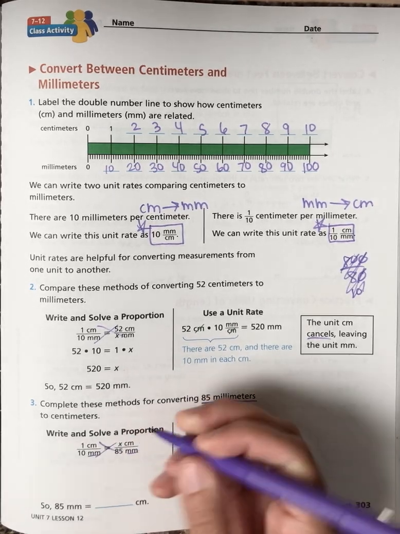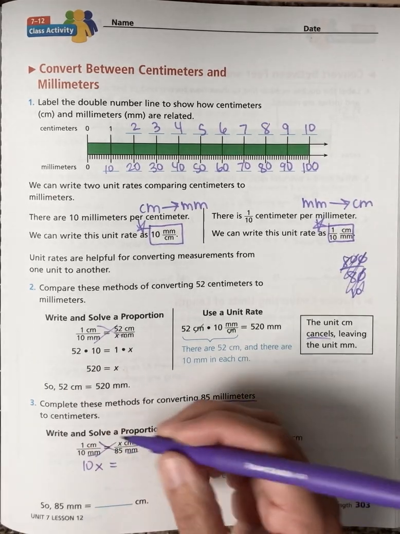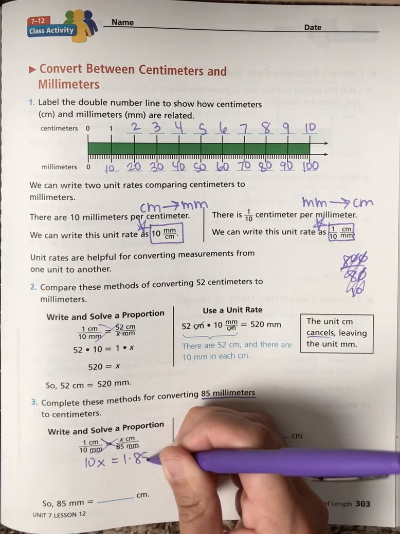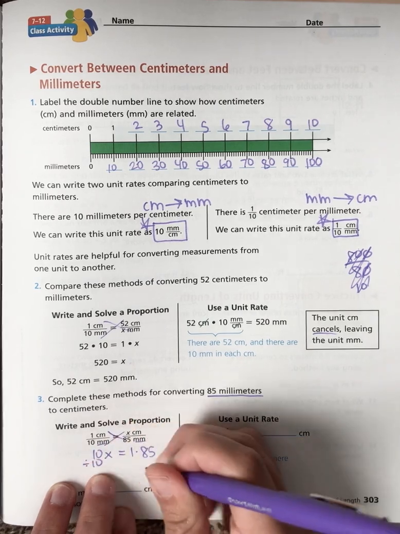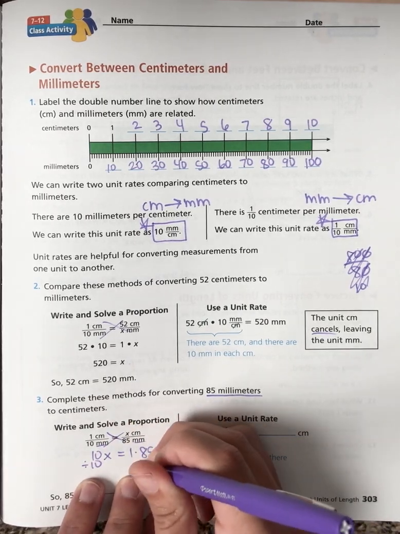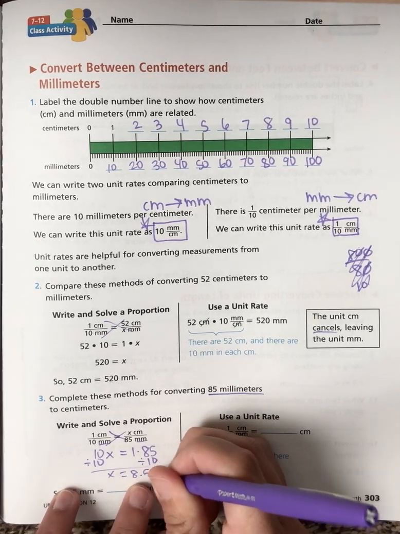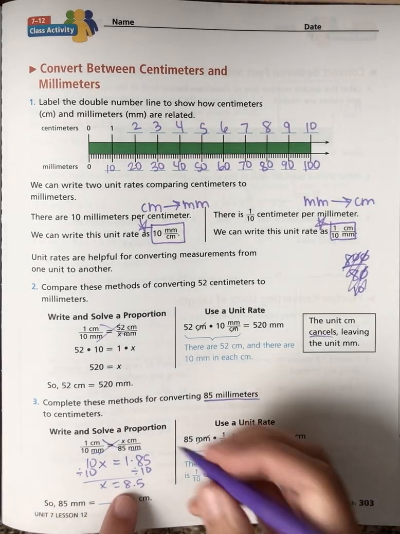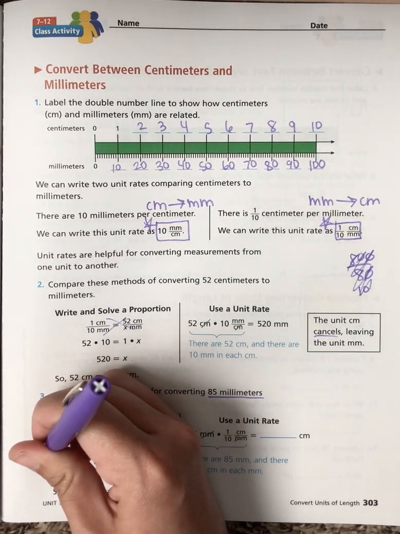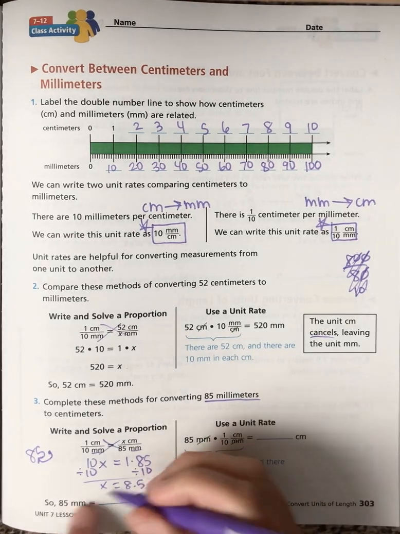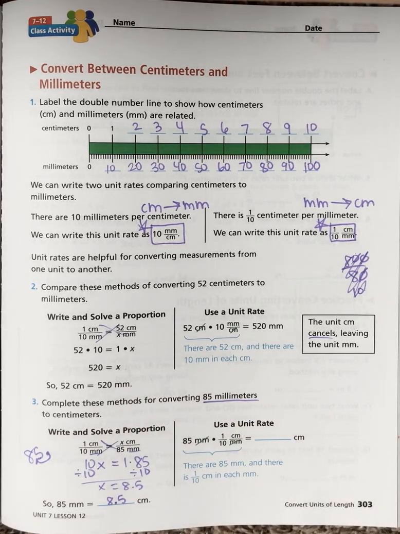So we can use cross multiplication to get 10 times x equals 1 times 85, which is just 85. So in order to isolate our variable, we divide by 10, 85 divided by 10, and we end up with x equals 8.5. And I can do that in my head because anything divided by 10, you're just moving the decimal over like this. So we end up with 8.5. So 85 millimeters equals 8.5 centimeters.